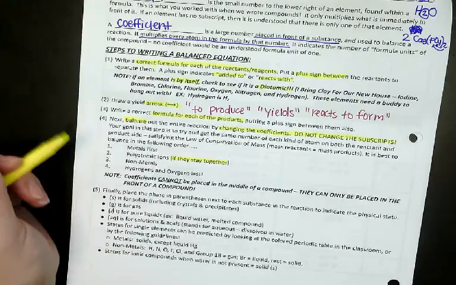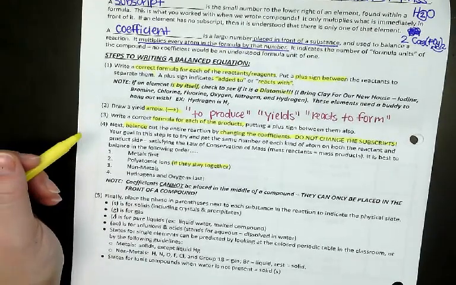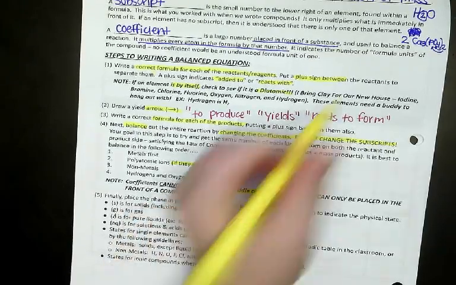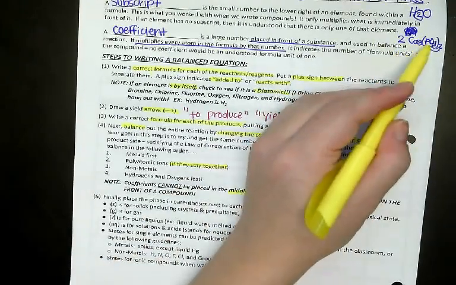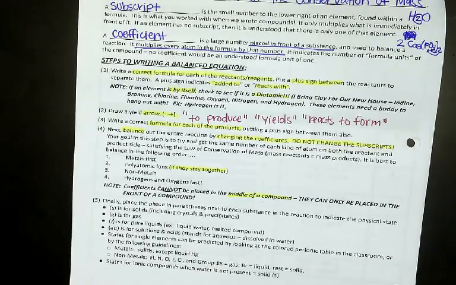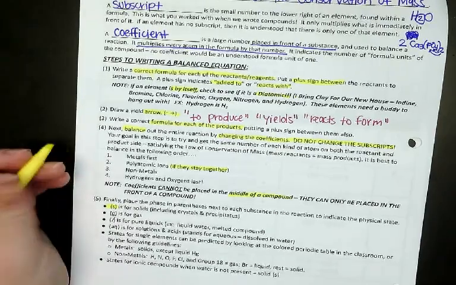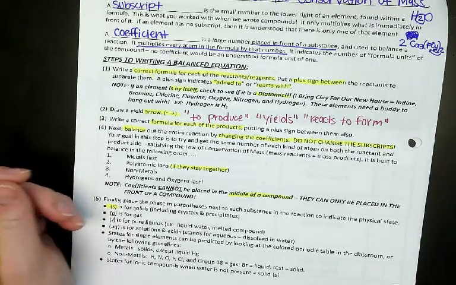Okay? Coefficients cannot be placed in the middle of a compound. You cannot do Ca3, 2, PO4, 2. Okay? You cannot put a coefficient in the middle. It always goes in front. It always affects everything in that compound. Okay? Finally, place the phase in parentheses next to the substance to indicate the physical state. S is for solids. This means crystals and precipitates. Did we talk about a precipitate? I can't remember if we've talked about precipitates before.